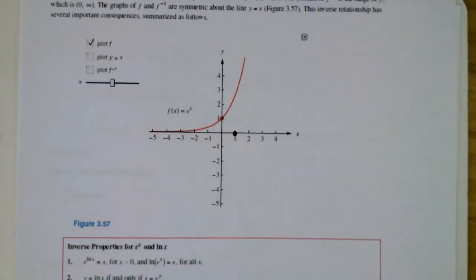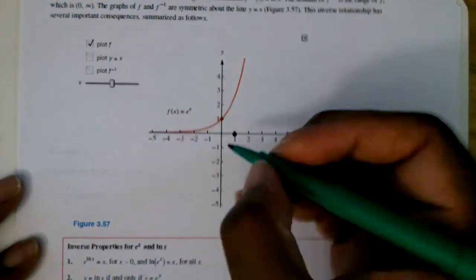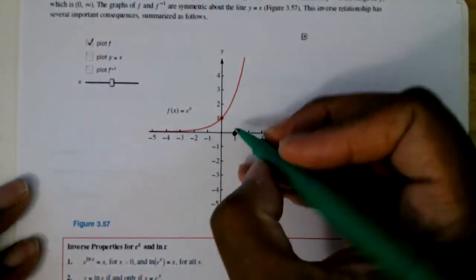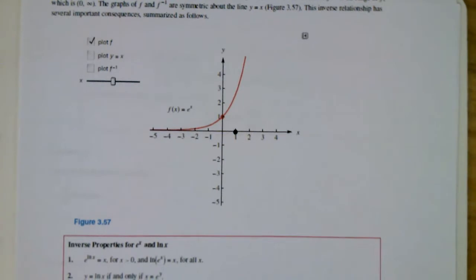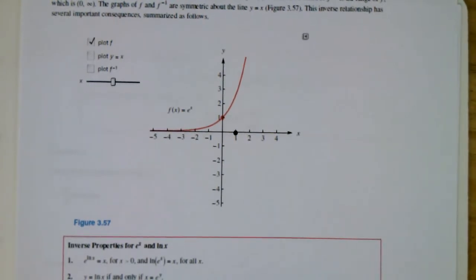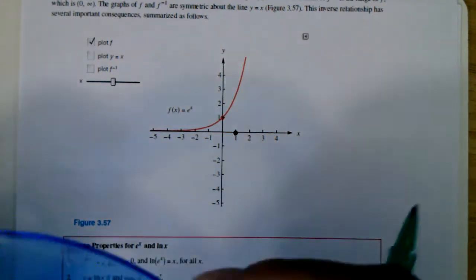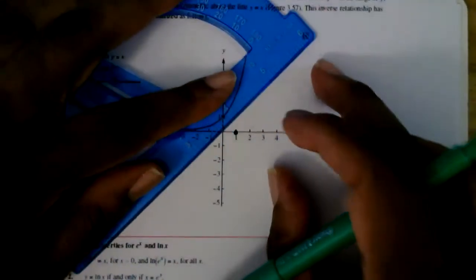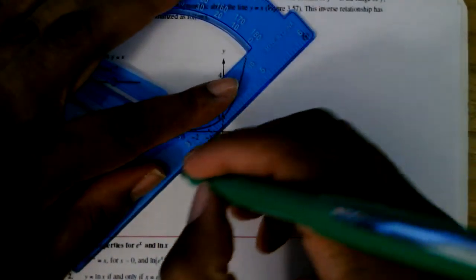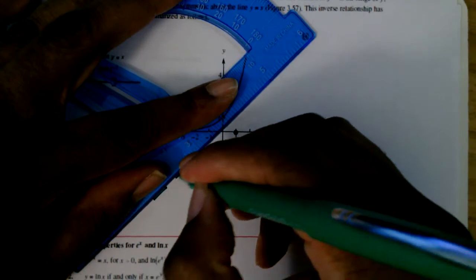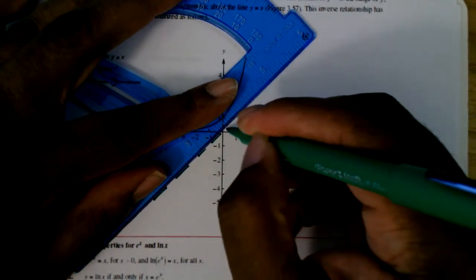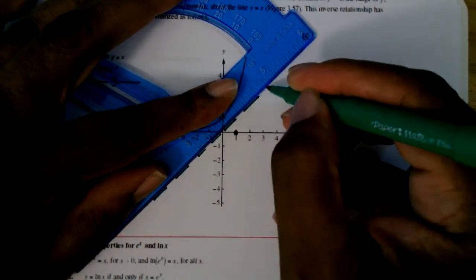So I know the point will be right here. And of course, that graph also, if I was to draw the line that both the natural log function and f of x equal to e to the x are symmetric about, it's going to be this line right here, which I'm going to draw a dotted line for. And that is, of course, y is equal to x.